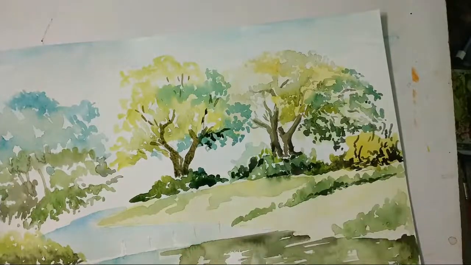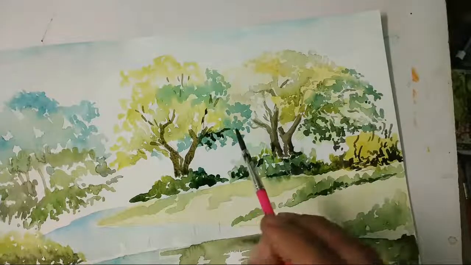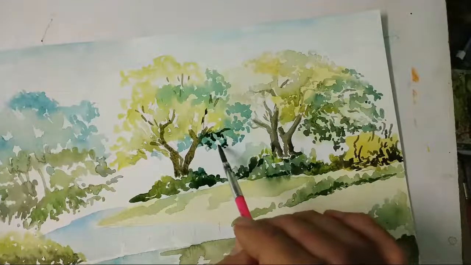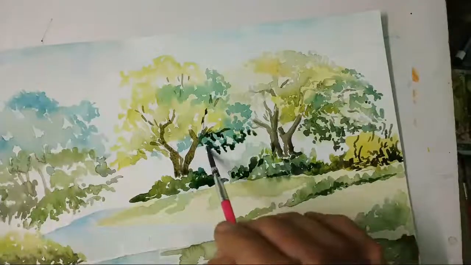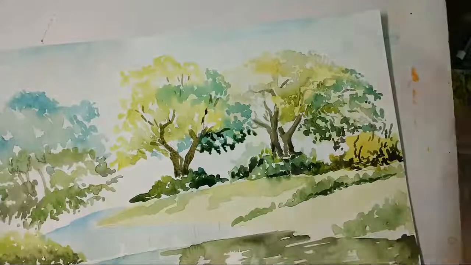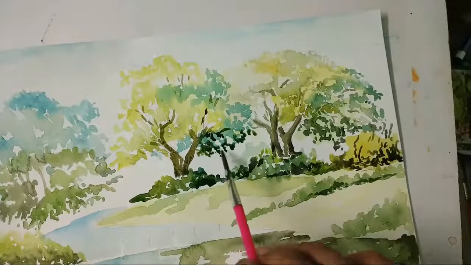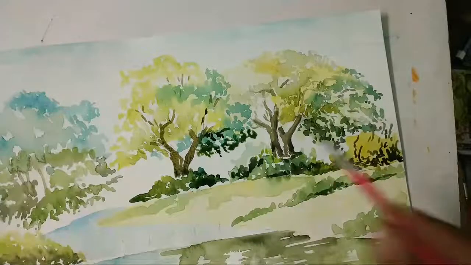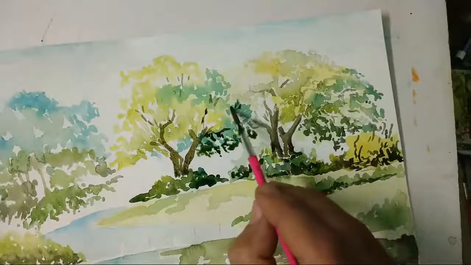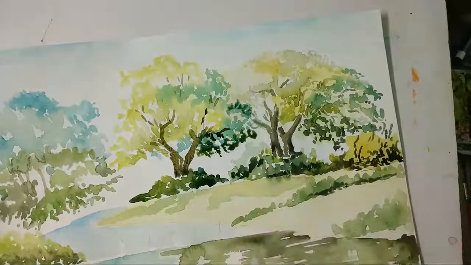Again, in this, the lower part of the tree will have bluish tone mixed with green, again to show that the lower side of the leaves are in darkness. So the movement of the brush you can observe, it is randomly doing.